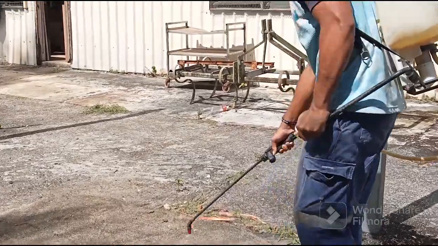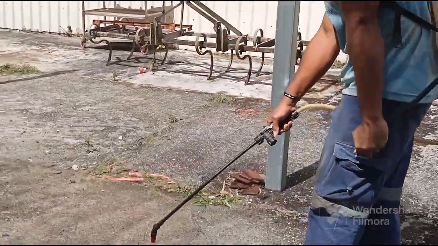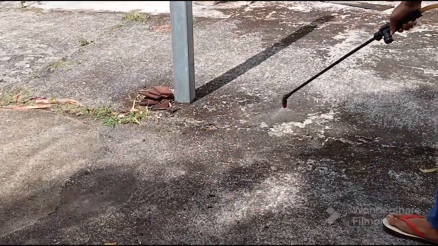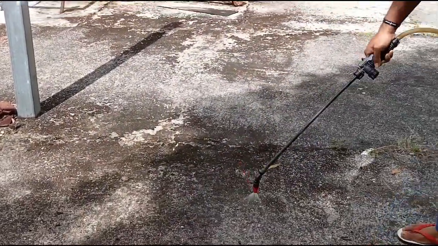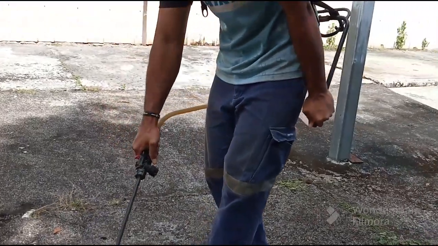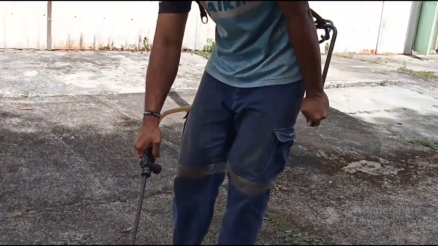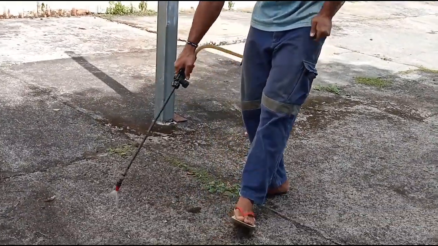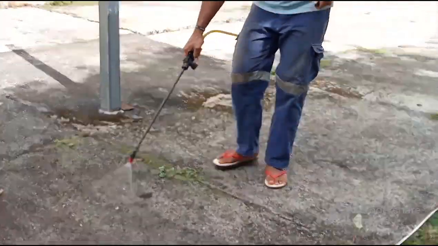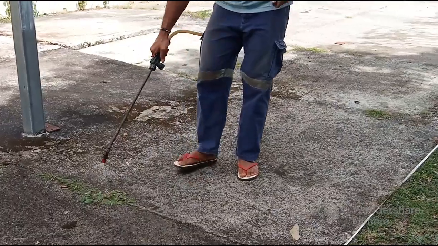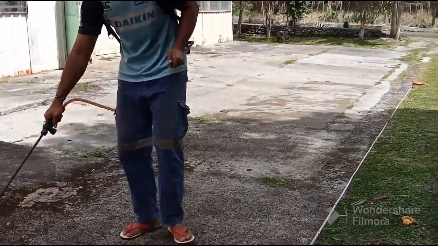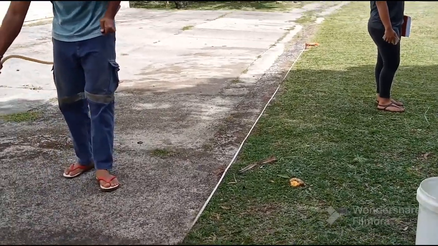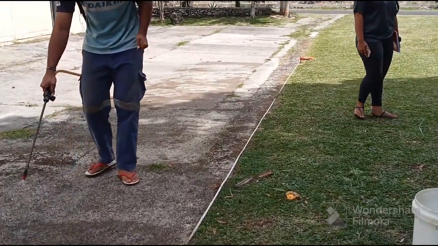Just do it the way you think is the best way of spraying. But make sure you cover up to the tape. So I think that way is a bit more correct. So now he's spraying, but he's not walking on the area that he just sprayed, for the sake of safety.